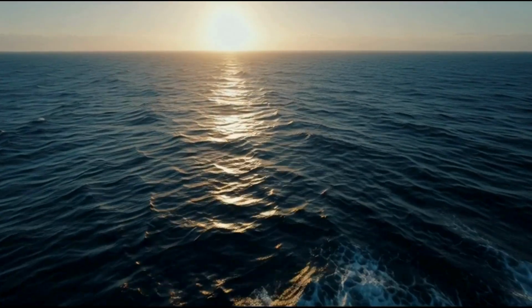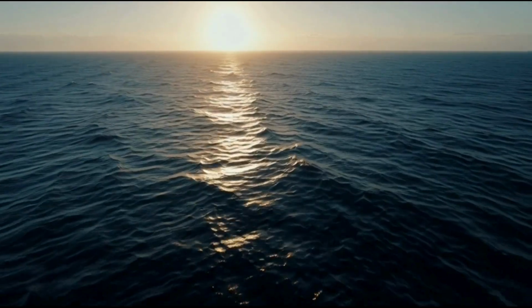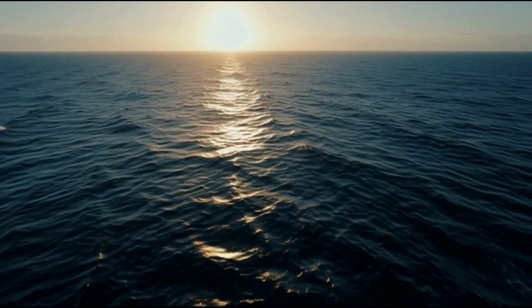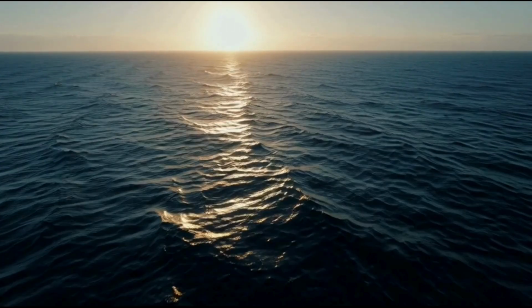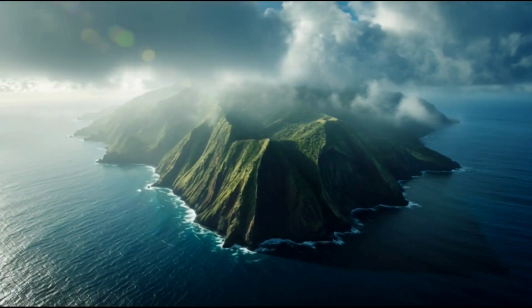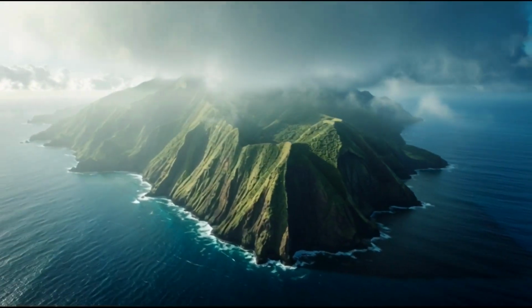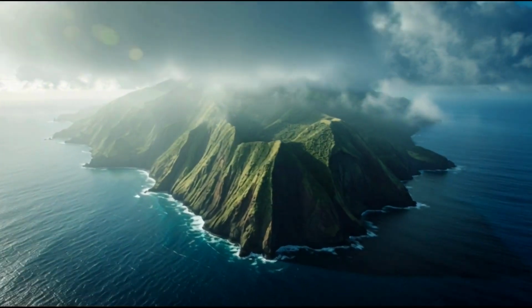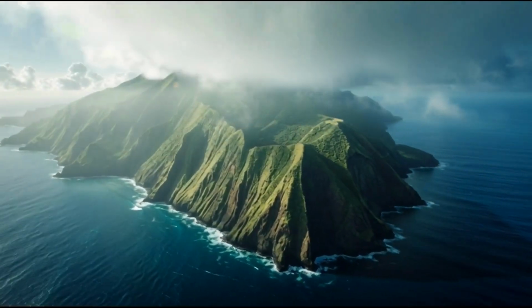Before we begin, let's have a look at the video generated. Far out in the vastness of the South Atlantic Ocean lies a place so remote that it is often called the most isolated inhabited island on Earth. A dot of green, surrounded by endless blue. Tristan da Cunha. Located roughly halfway between South Africa.